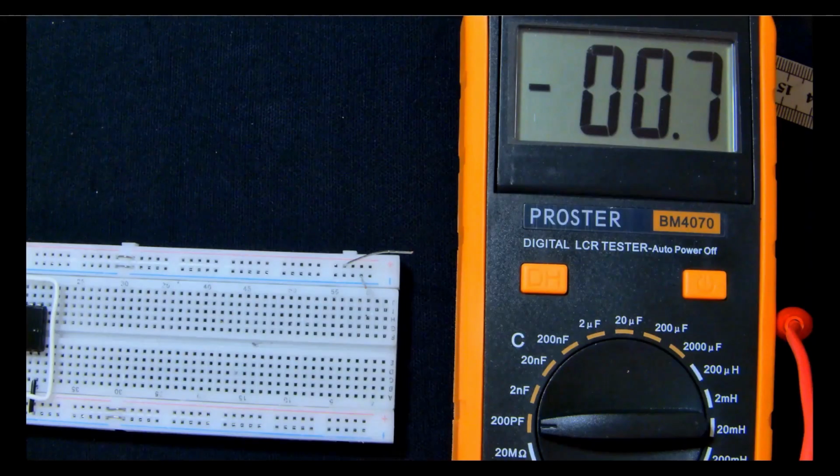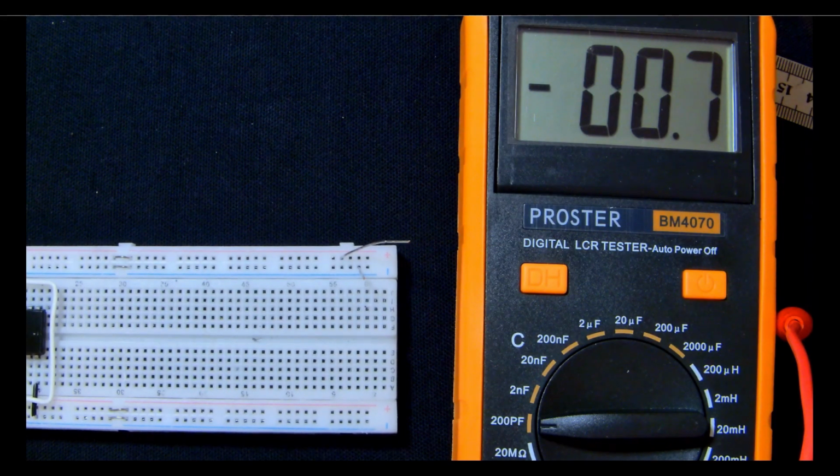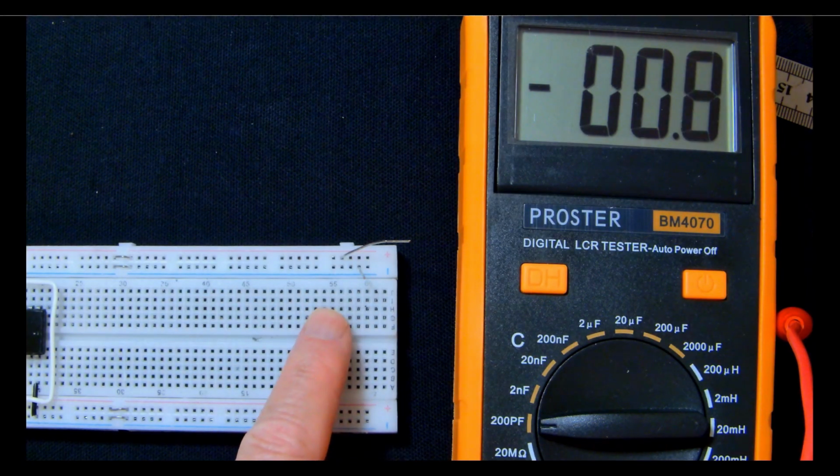Alright, so there's one or two small things I need to finish up on, and one of them is to do with parasitic capacitance. So what is parasitic capacitance? Parasitic capacitance is capacitance which resides in the infrastructure of something, like within a breadboard, for example.